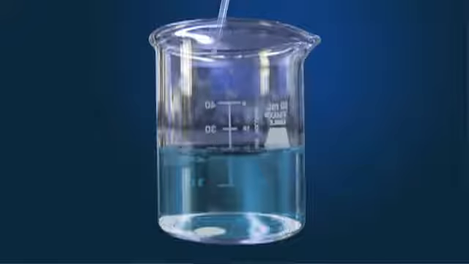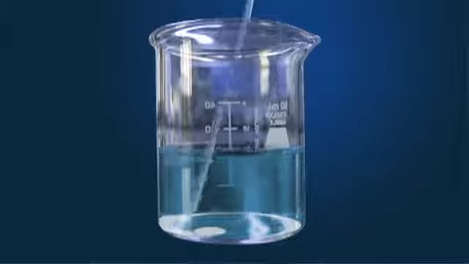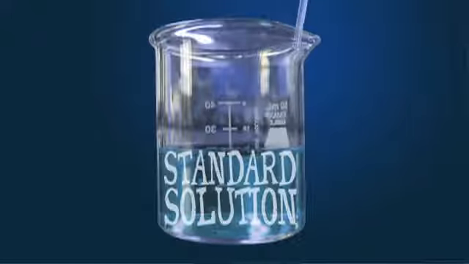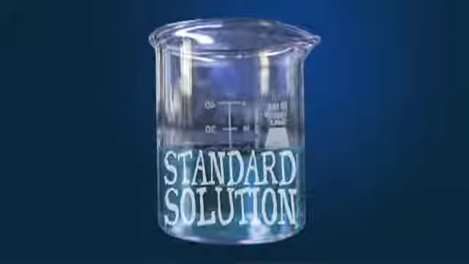In this video, you're going to learn how to properly prepare a primary standard solution. Before watching this video, make sure you've seen the analytical balance video, the weight by difference video, the meniscus video, and the volumetric flask video.